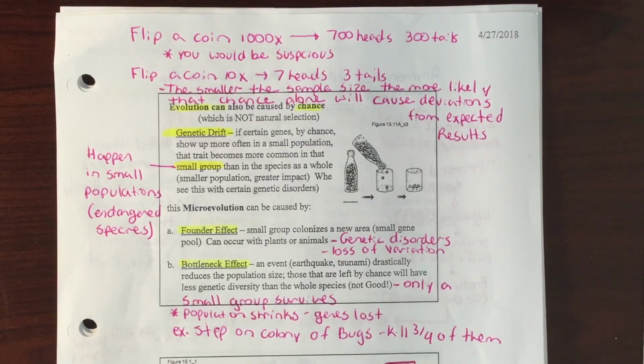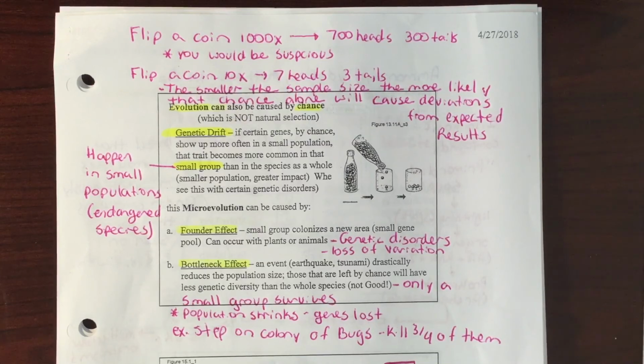This is microevolution. Micro means small, we're talking about small groups. We see it a lot with endangered species, and it can be caused by two things. The first one is called founder effect, and you're going to see a little video in Edpuzzle that goes along with this idea of chance, genetic drift, and founder effect. So keep that in mind as you go through.